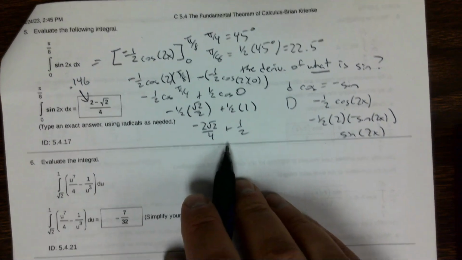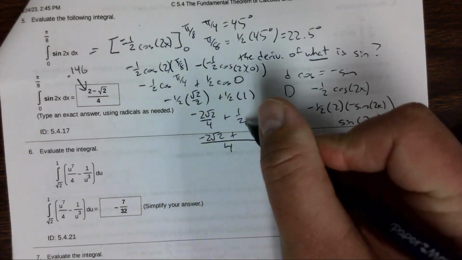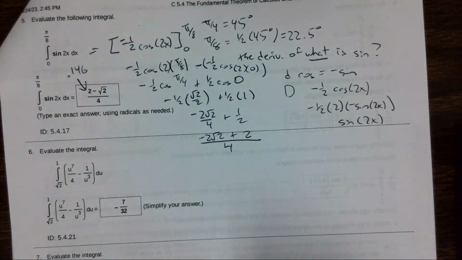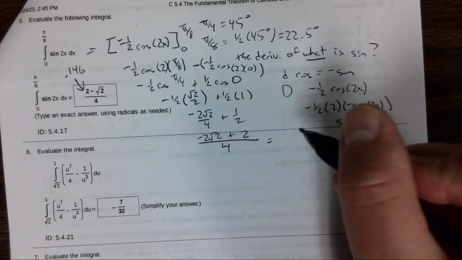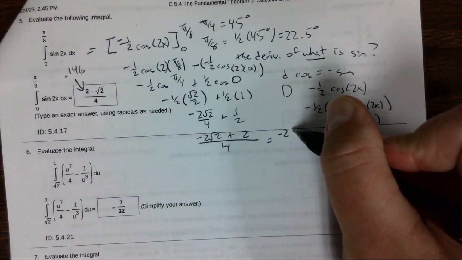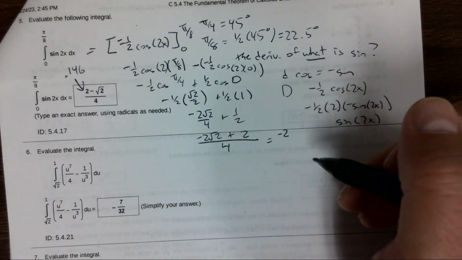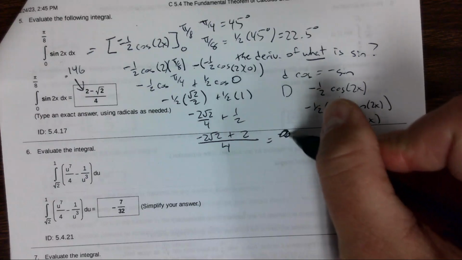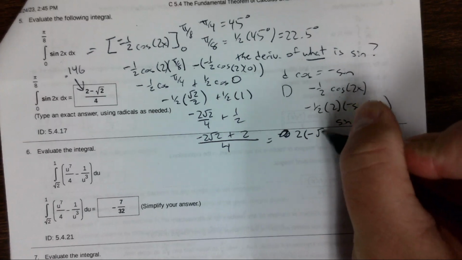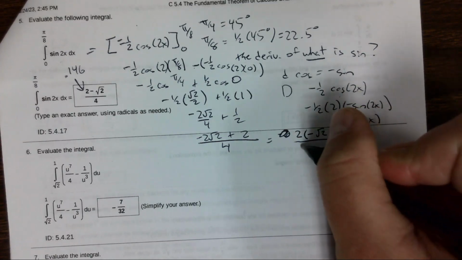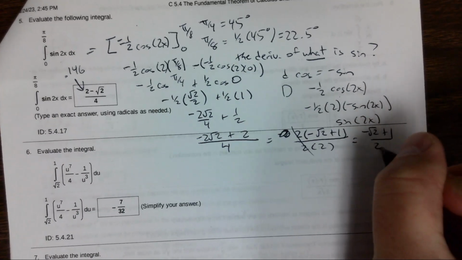And so you want to get a common denominator of 4. So you need a 2 here. And then factor out your 2. Factor out a positive 2, not a negative. So I get negative square root of 2 plus 1 over 2 times 2. That cancels.